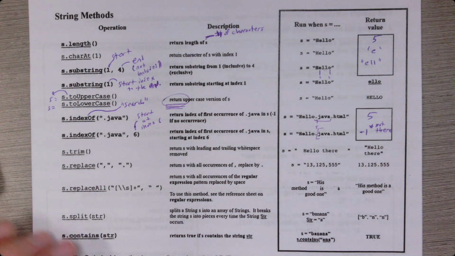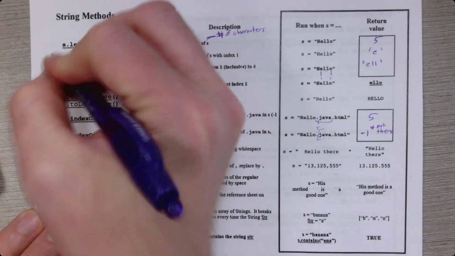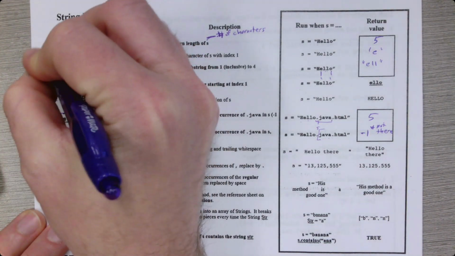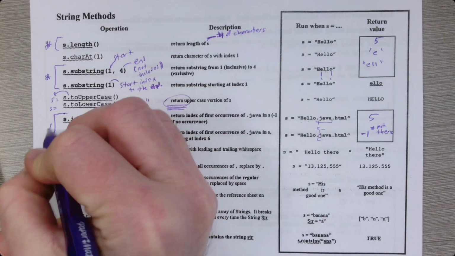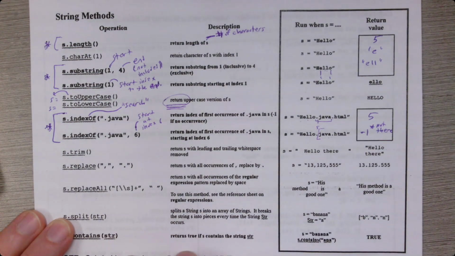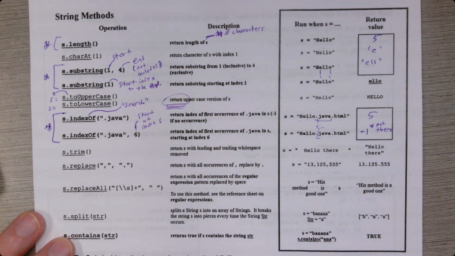Okay, those are the most important. So again, these are the most important AP ones. So as you do your work, have this reference out and be referring to it in case you think you're going to forget these methods. Let's just mention a couple others.